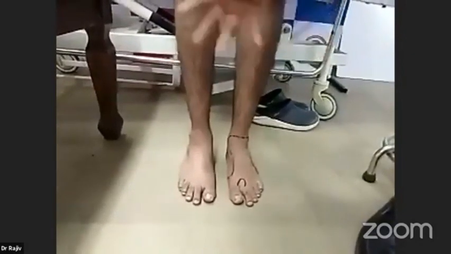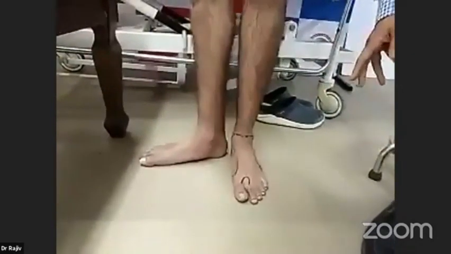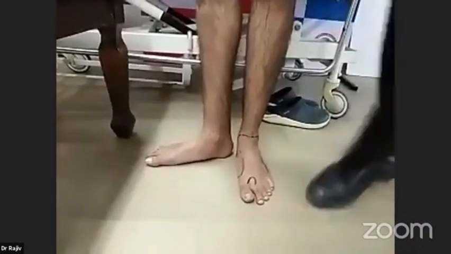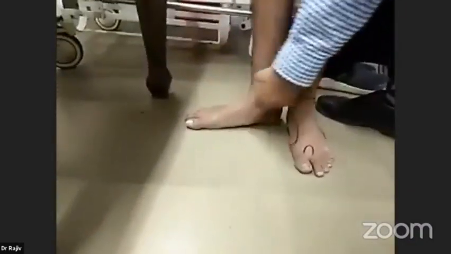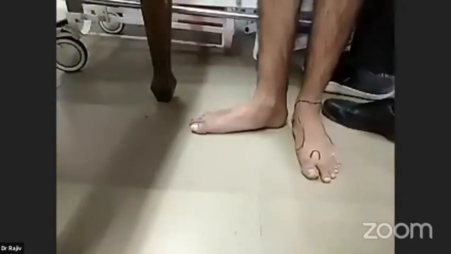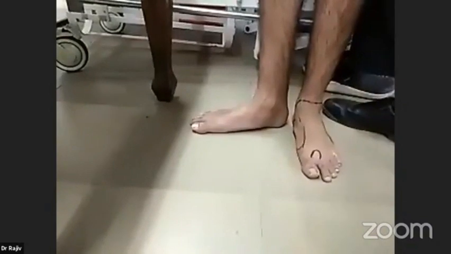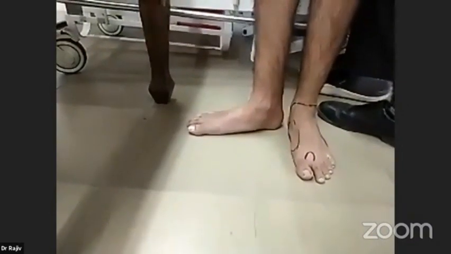Could you turn your foot medially? So ask your patient to turn the foot medially. And if you see, incidentally, Dhiren has got a flattened arch. So he has got a flat medial arch. And so this is what you evaluate in a standing evaluation.